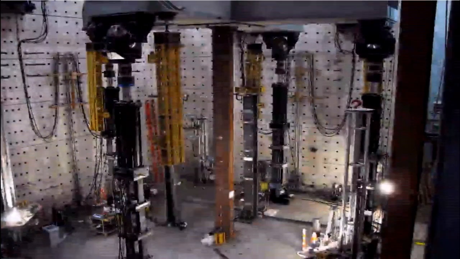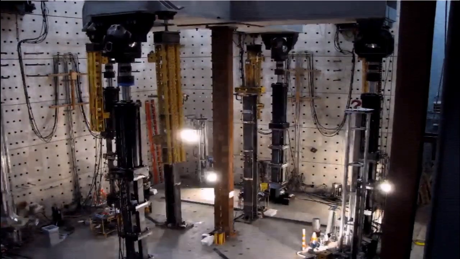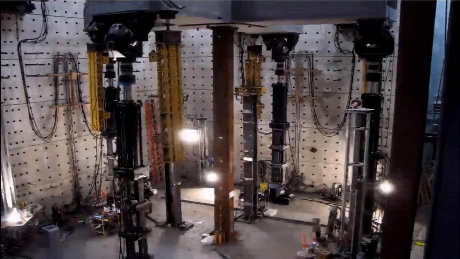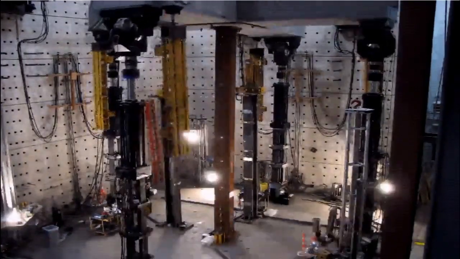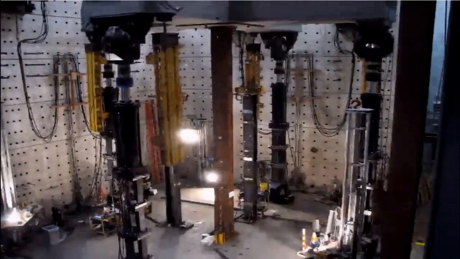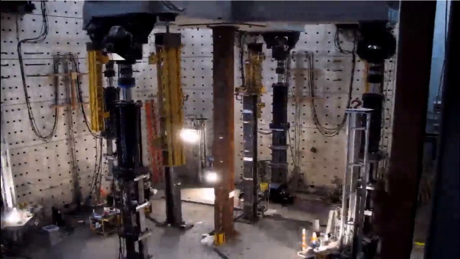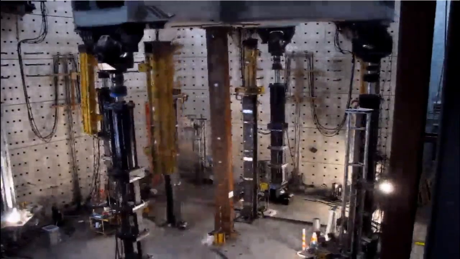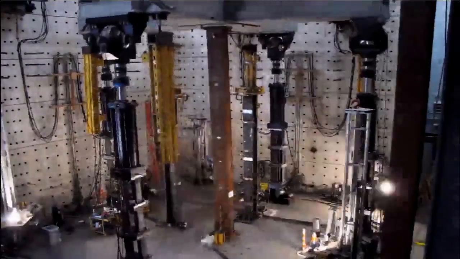And if I can get this started, not sure if that's running, yes. So here's one of our specimens, and you're going to start seeing things displacing quite a bit. By the way, those yellow frames that are hanging there are also for the digital correlation measurements. And so we have a spectacular set of data on these column tests.